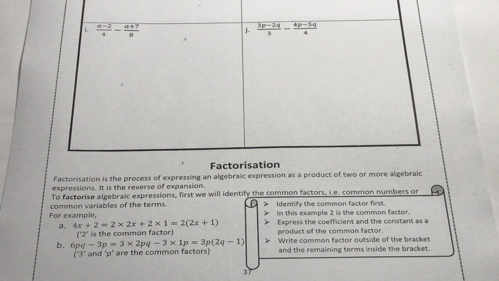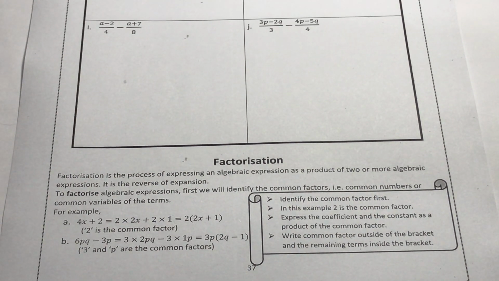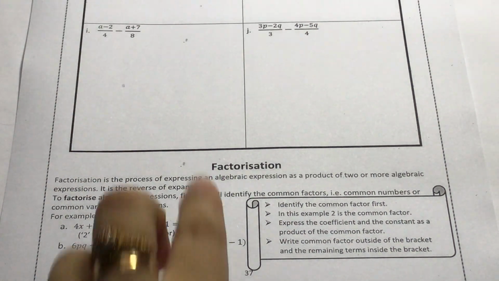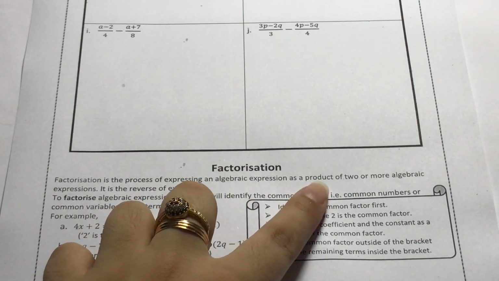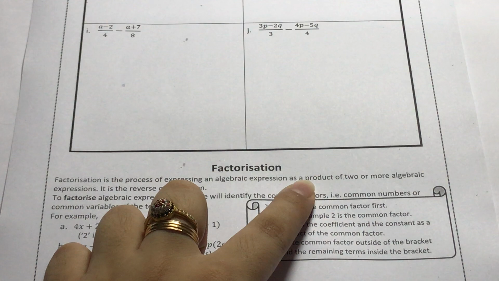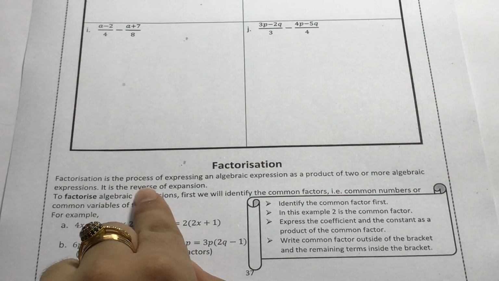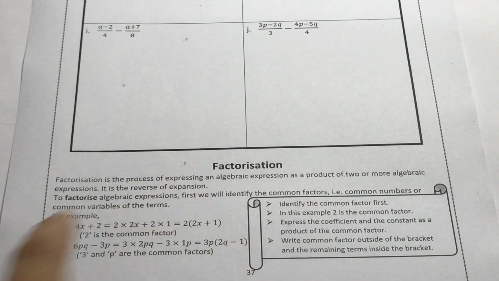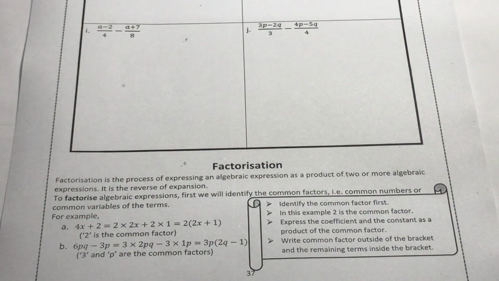Students, the topic we are going to discuss today is factorization. Open your booklets at page number 40 and understand the topic. Factorization. Students, factorization is the process of expressing an algebraic expression as a product of two or more algebraic expressions. What we will do, we will express an algebraic expression as a product of two or more algebraic expressions. This is called the factorization.